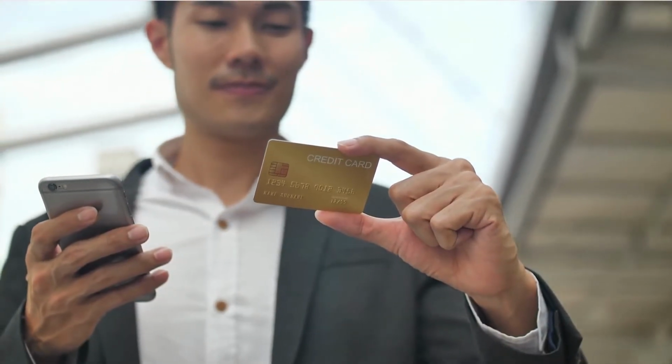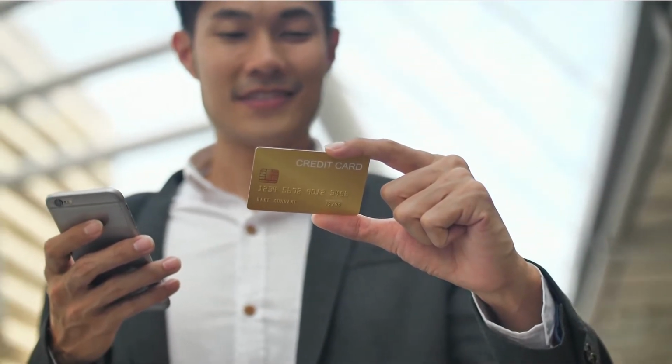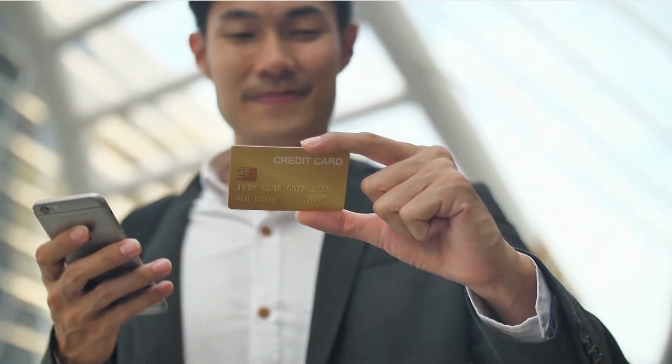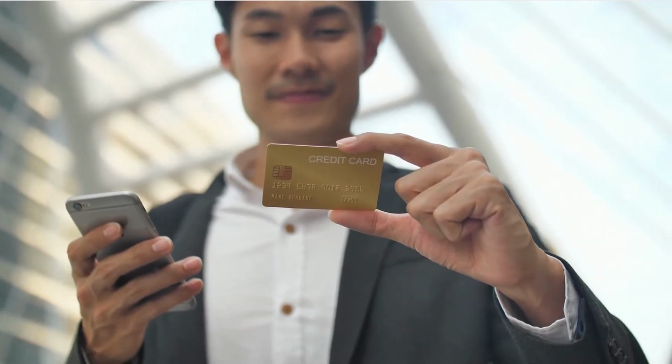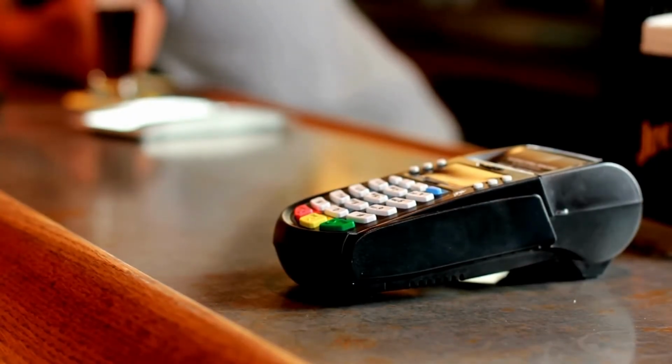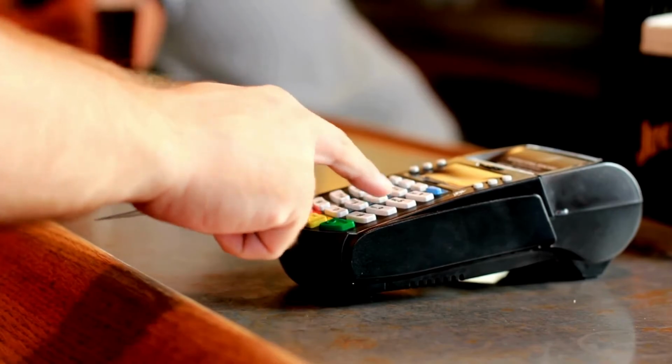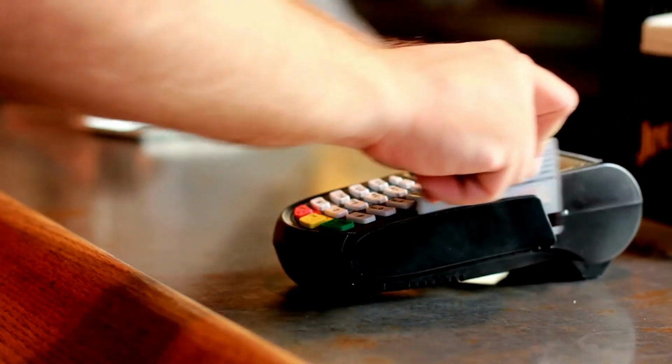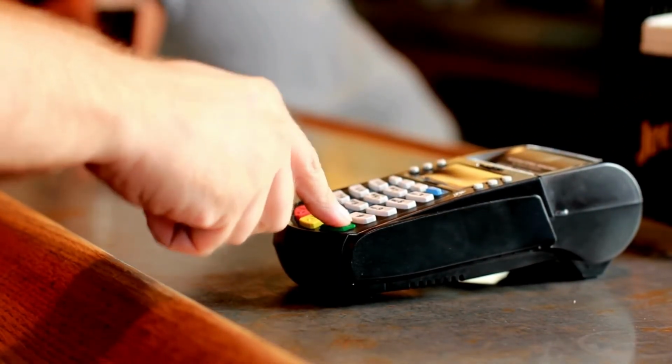When you're approved for a credit card, the bank authorizes a credit card limit. This is the maximum amount available on your credit card. Your credit card limit will depend on factors like your income, your other debts, payment history, and how much available credit you have on other cards.